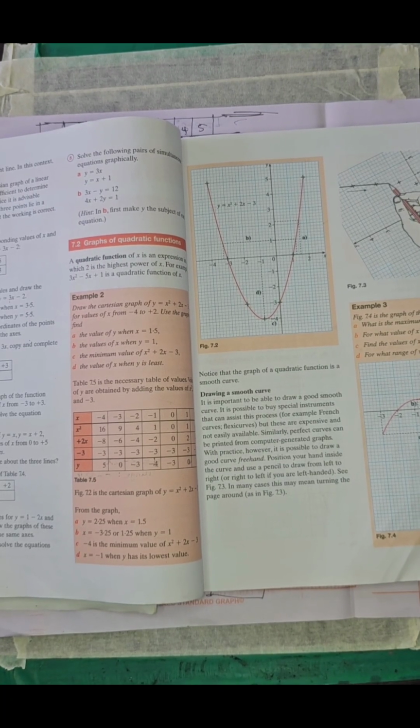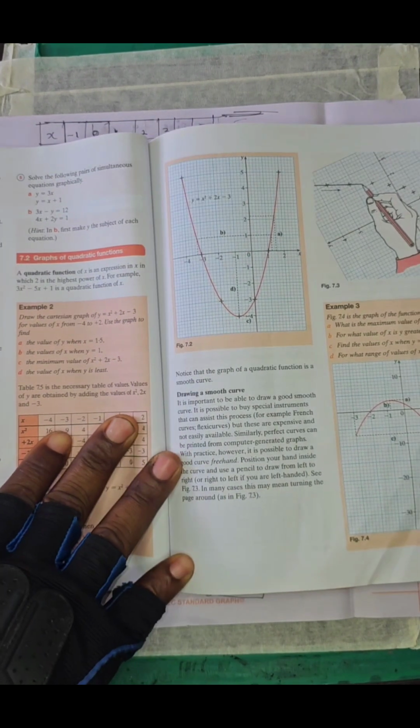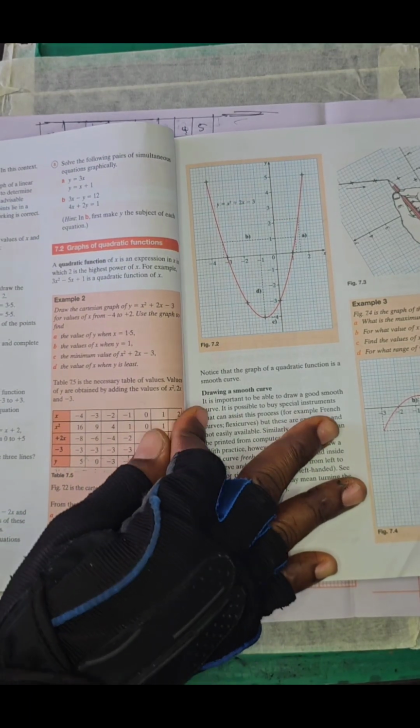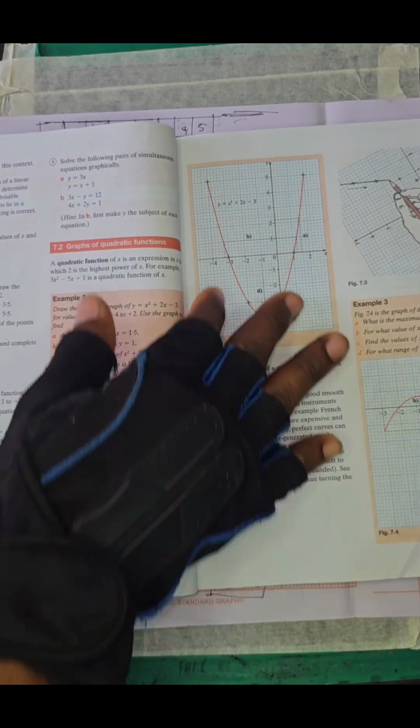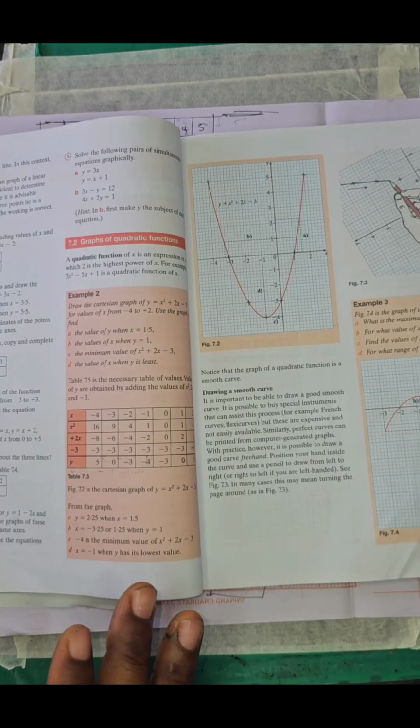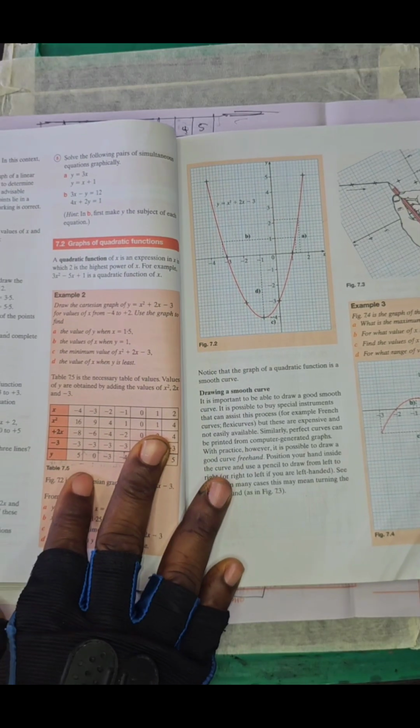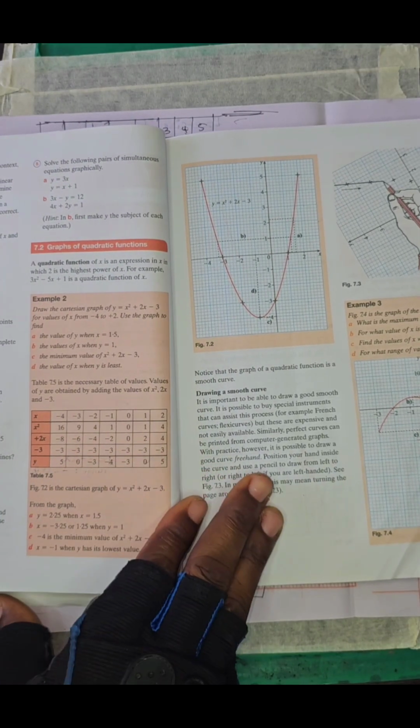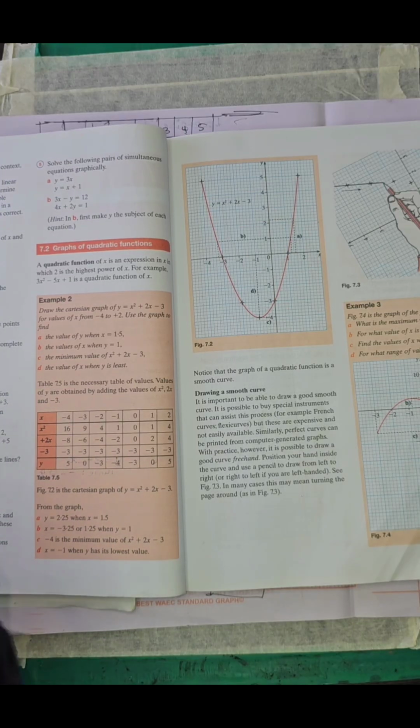Now we are going to deal with graph of quadratic equation. Remember what we do when we solve for the example, try to use their own graph to solve, but when we are solving for the exercise, we start everything from scratch. So let's go through this example. Example 2, we have this.